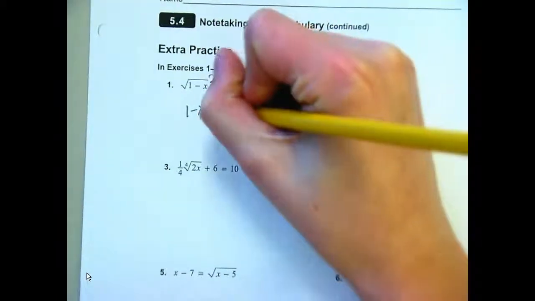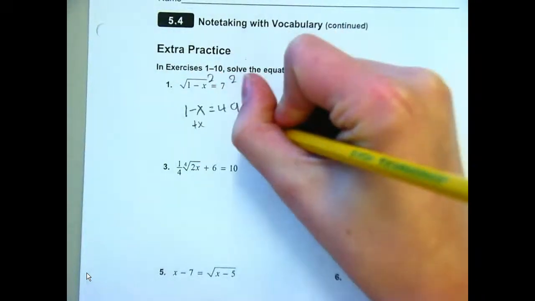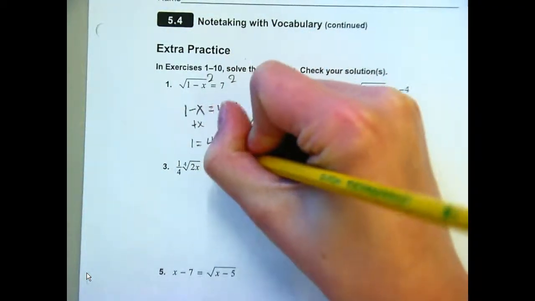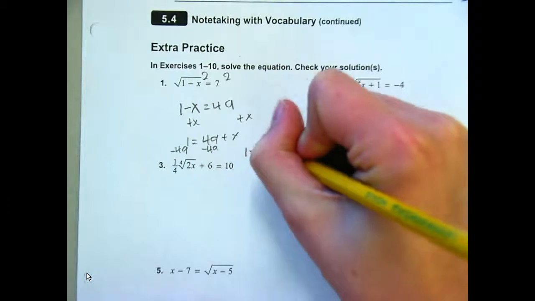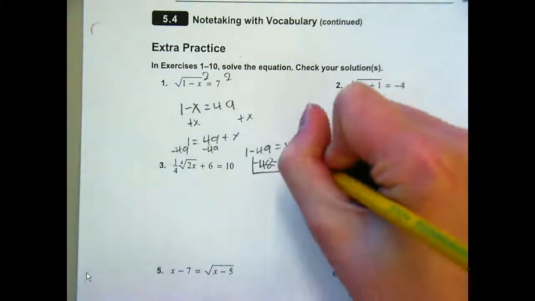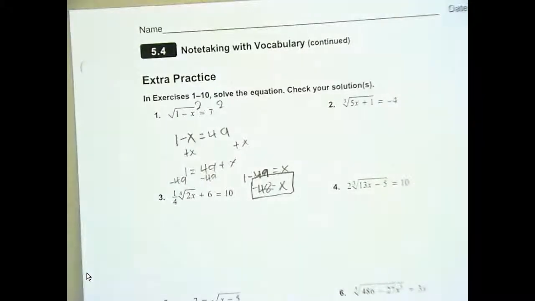1 minus x equals 49. Plus x: 1 equals 49 plus x. Minus 49: x equals negative 48. Okay, anyone second that answer? Negative 48? Yes, very good. Just using inverse operations, get rid of the radical before you deal with the 1 minus x there.